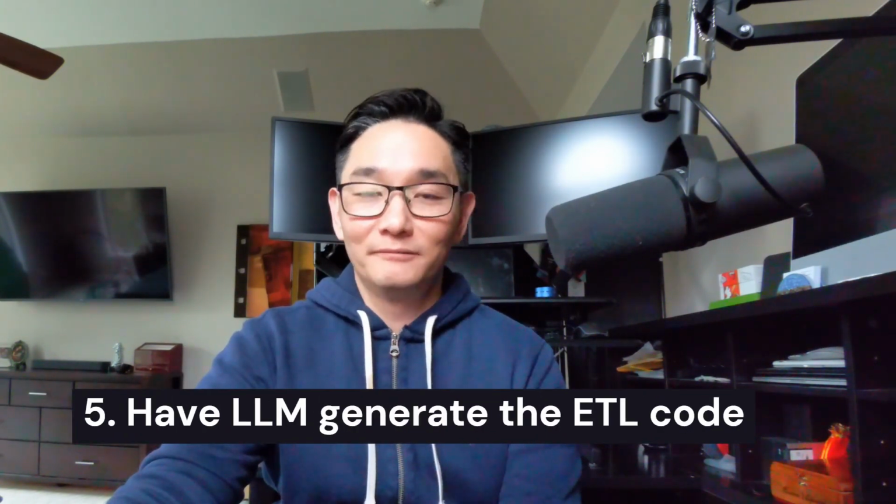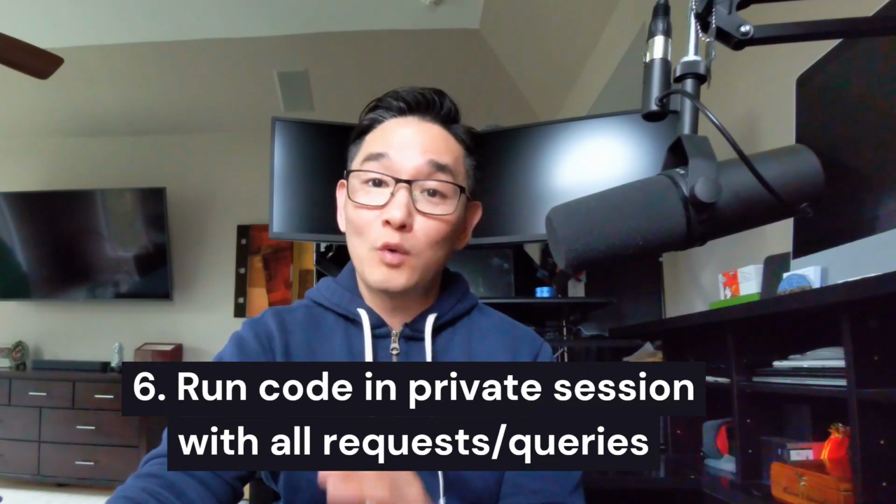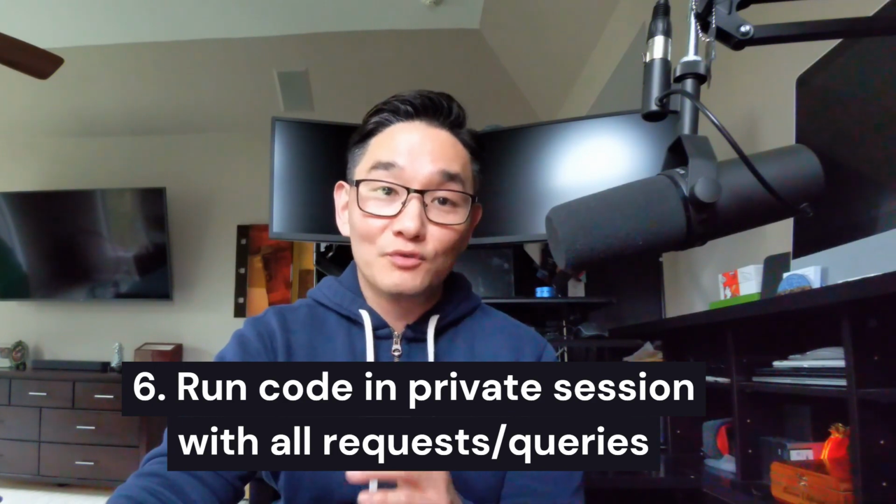We then asked the model to generate the ETL code. Now, in our private session of Pandas AI, we ran the code with questions about data where we were able to retrieve the results in various formats that we asked for. Pretty compelling.